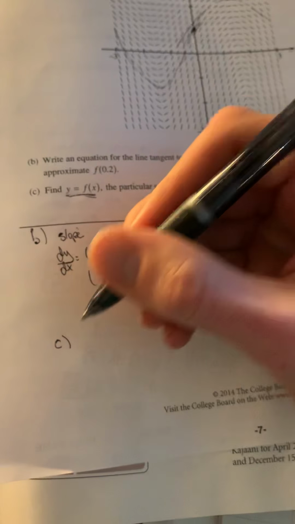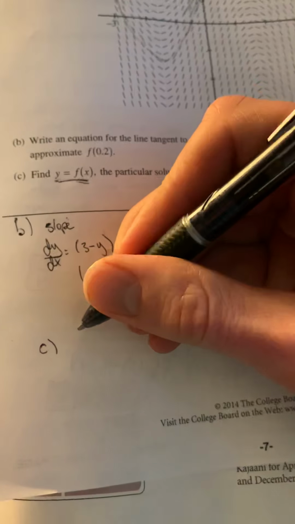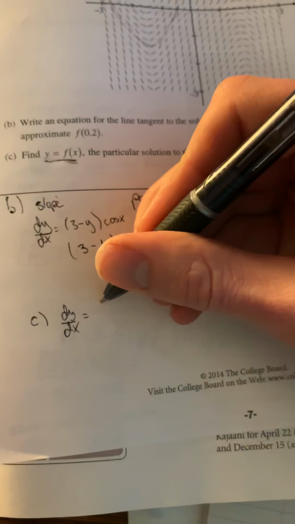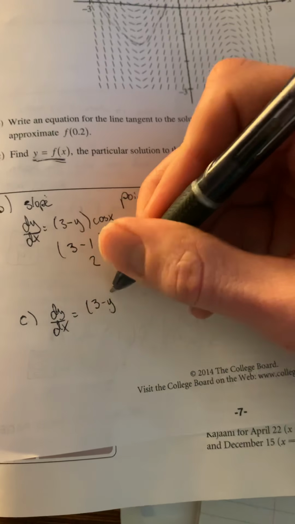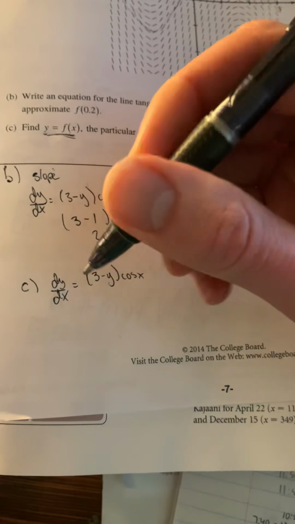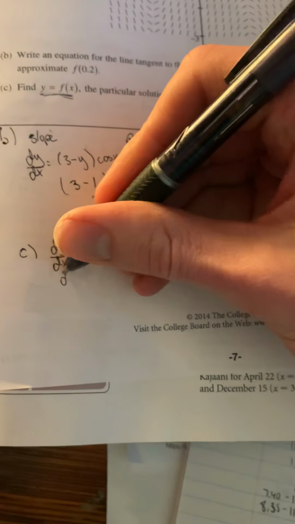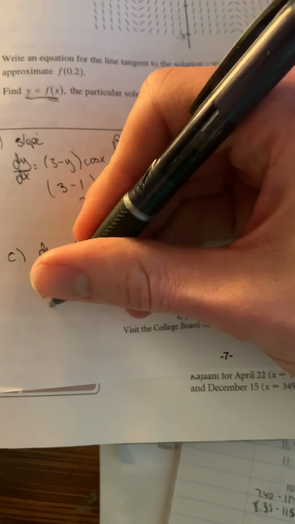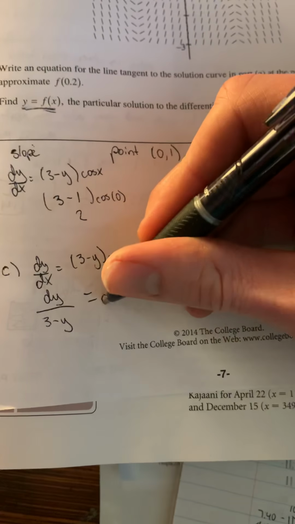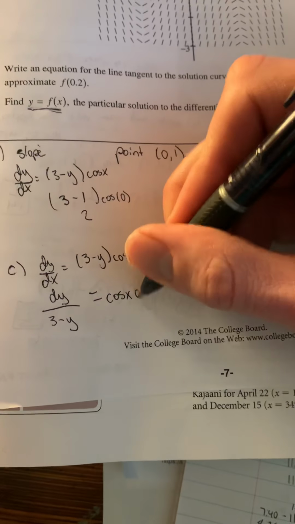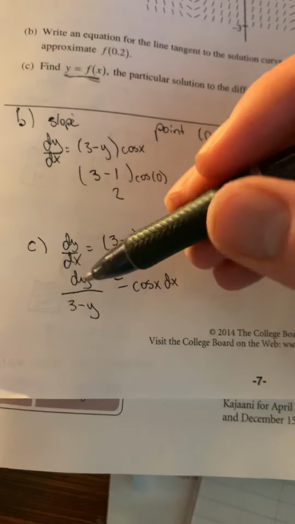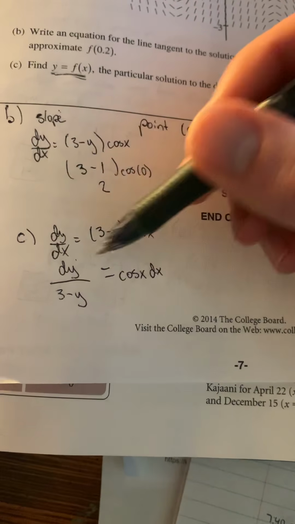So for part C, we're going to go back to our original equation that they gave us. dy over dx is equal to 3 minus y multiplied by the cosine of x. And we want to split up these variables. So we would end up with dy over 3 minus y equals the cosine of x dx. And our goal is to make it so that there are only y's, which means that we need to get rid of these dy and dx's.